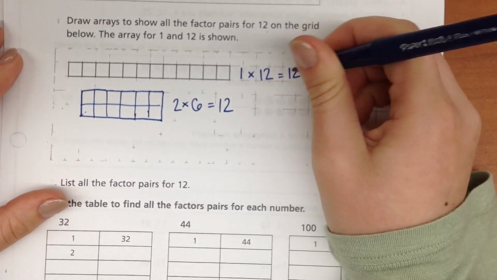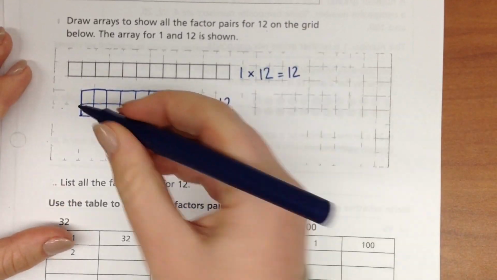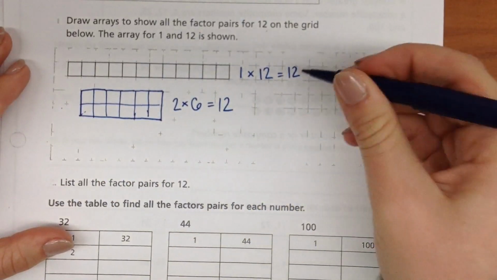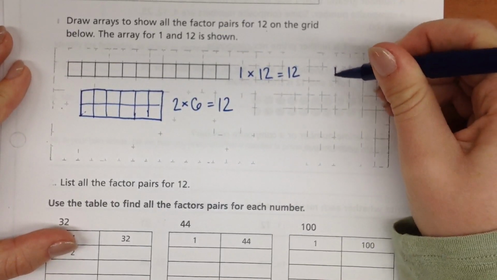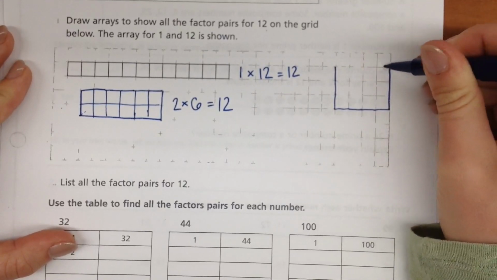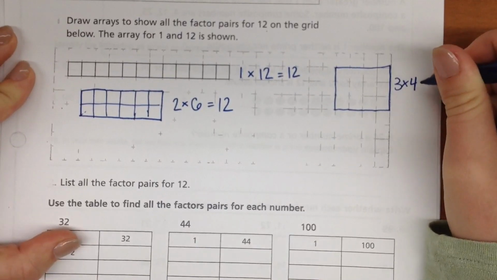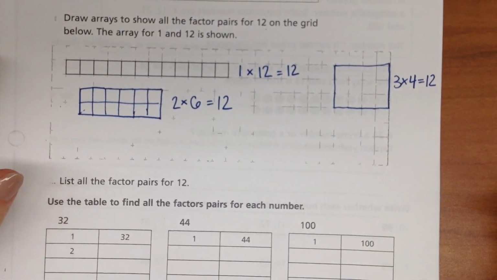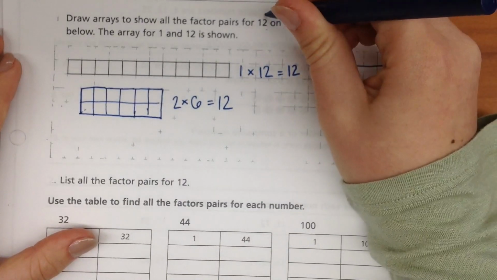So here's one of our factor pairs, 1 and 12. Here's another factor pair, 2 and 6. And there's another one we could do. I'm going to draw it over here where I can see things a little better. 1, 2, 3, and 1, 2, 3, 4. 3 times 4 equals 12. Now, for factor pairs, those are the 3 factor pairs all for 12.